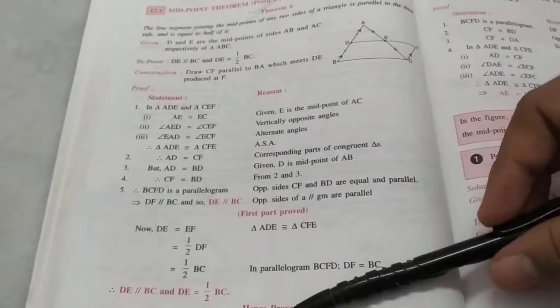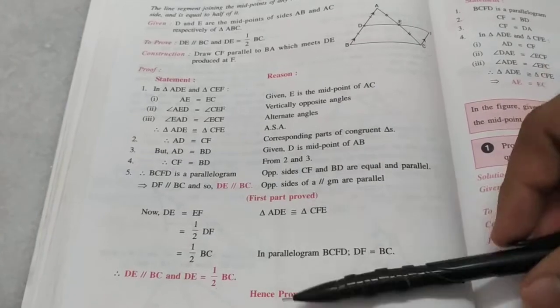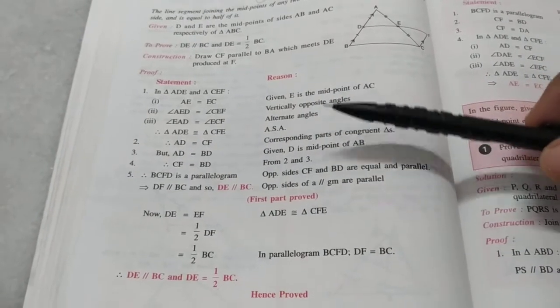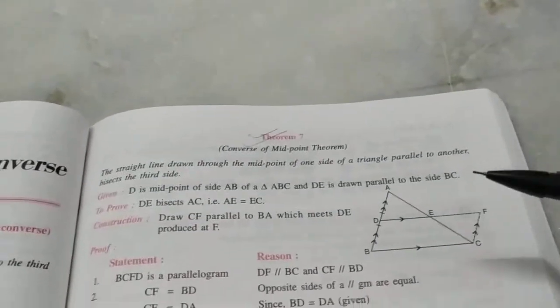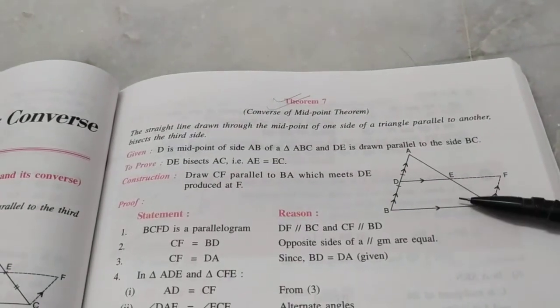And the proof has to be practiced just like you will practice all the solved examples. We use congruency here, so it's pretty easy. The converse also has to be practiced for homework. This can come in exam.